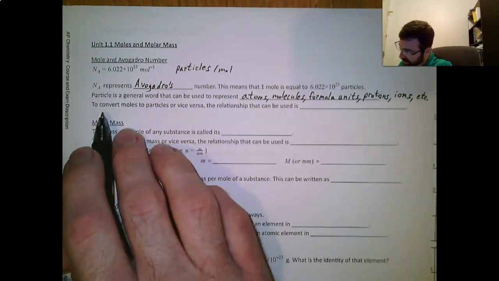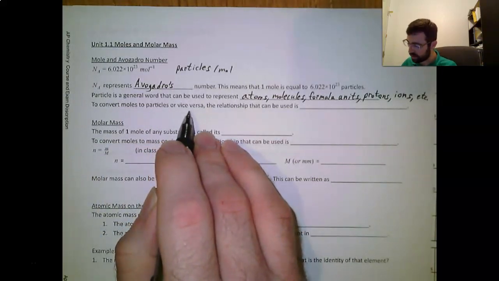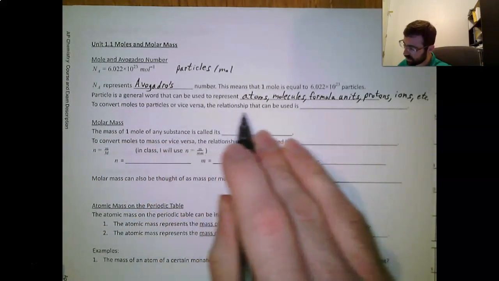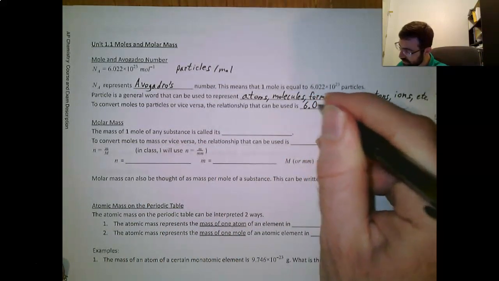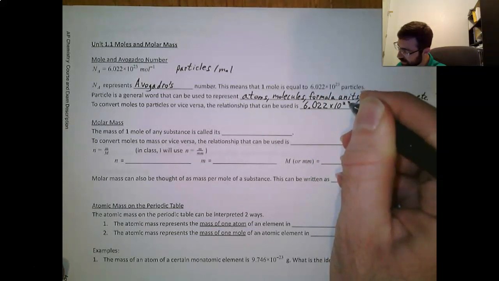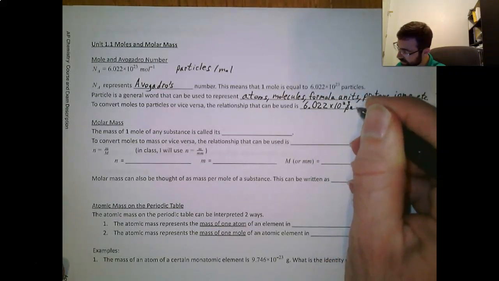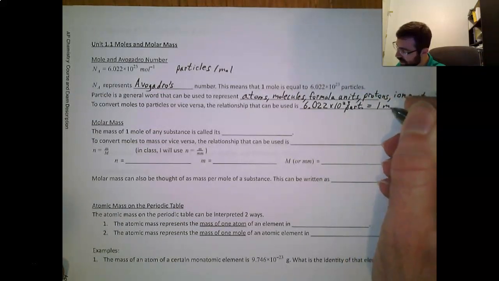To convert moles to particles or vice versa, so going back from particles to moles, the relationship that we can use is 6.022 times 10 to the 23rd power particles equals 1 mole.